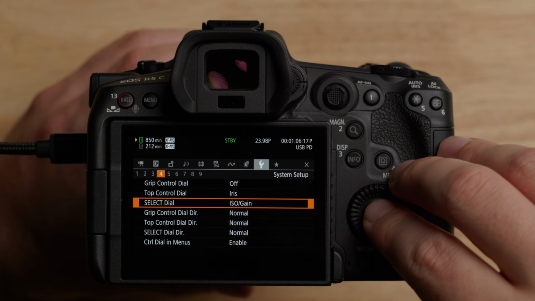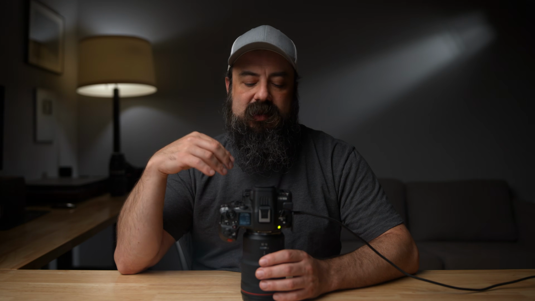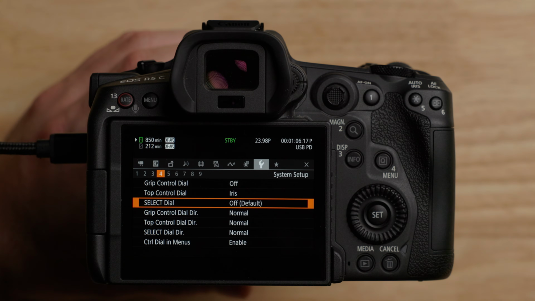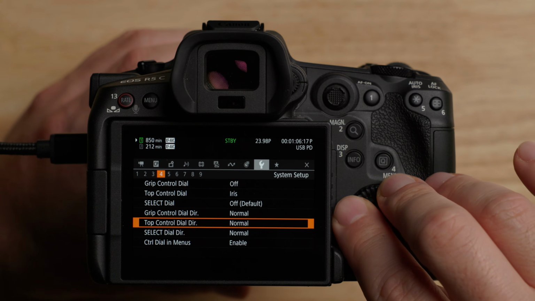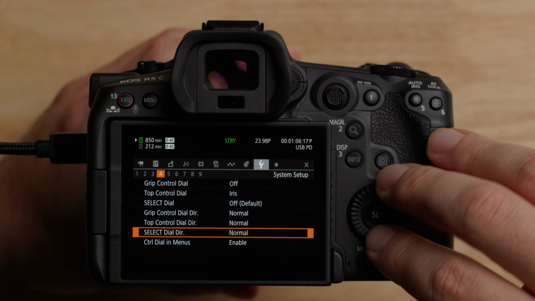And the ISO, I actually turn this off most of the time too, and that's because I'm very intentional with my ISO usage. I generally shoot at either the base ISOs, so 800 or 3200. So again, I don't like to bump it. So this is, again, all personal preference. Now, for the different directions, you can have them normal or reverse. So if you're used to something a certain way, you can do that. Just leave them on normal.